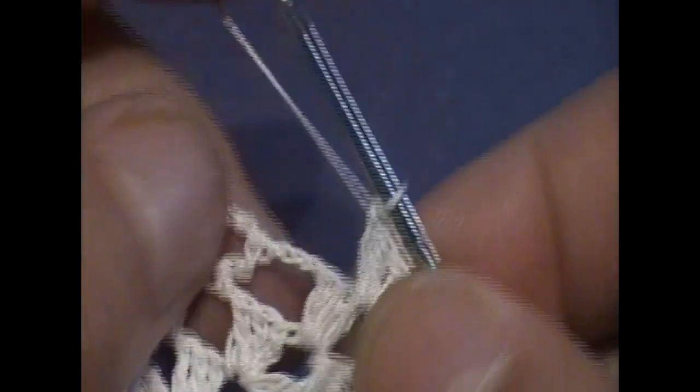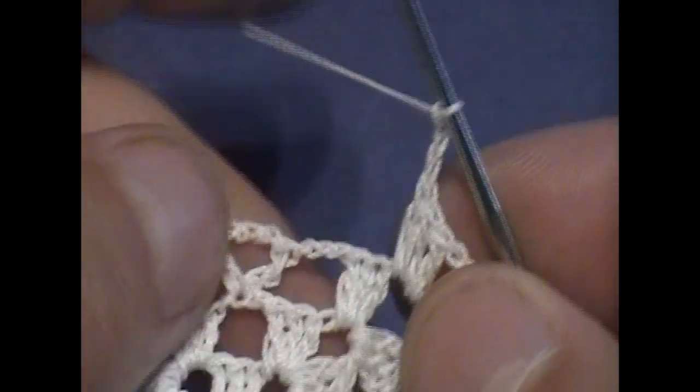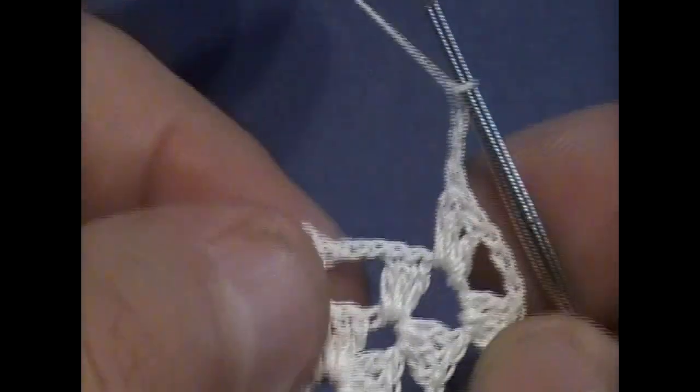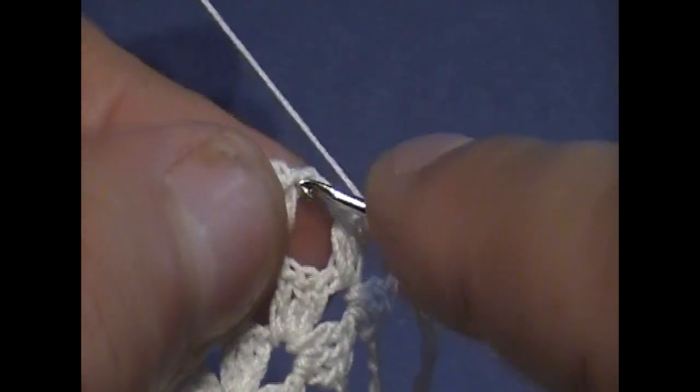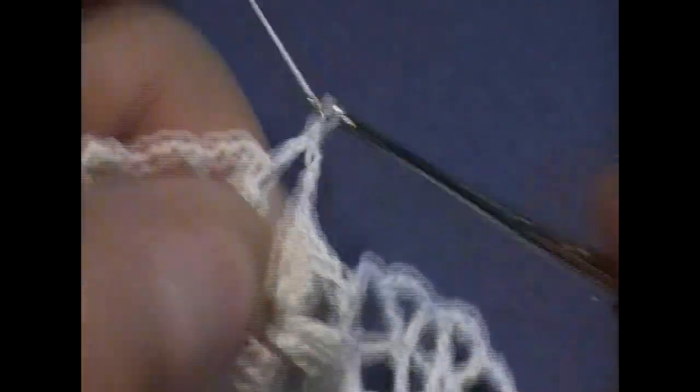so our shell is made, chain 3, in the next double crochet, so we'll skip this chain 3, in the next double crochet make a double crochet, chain 3 and one more double crochet into the same stitch.